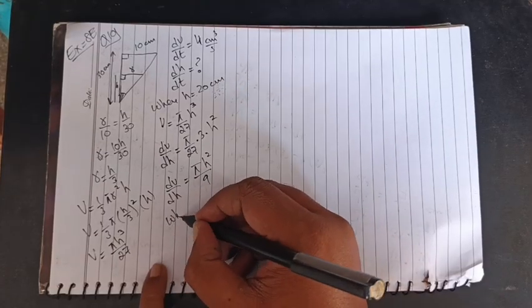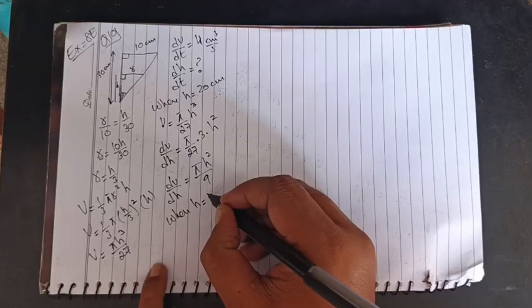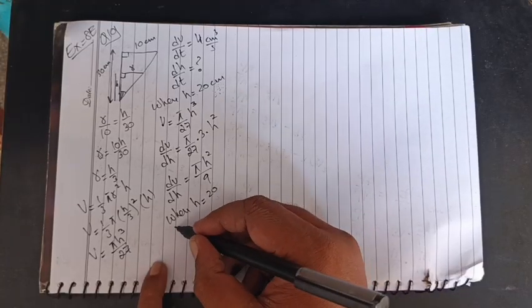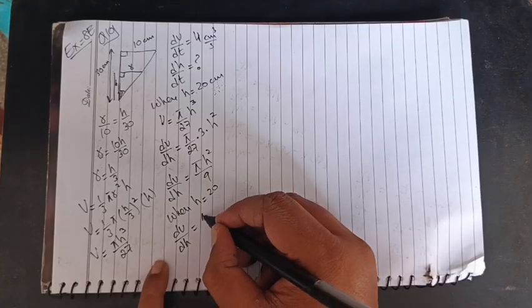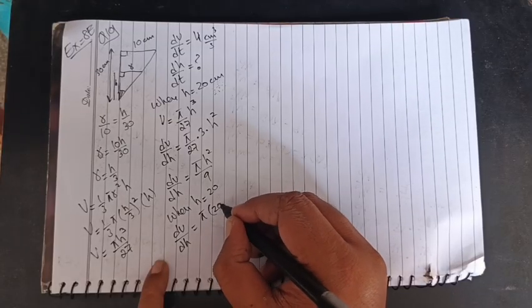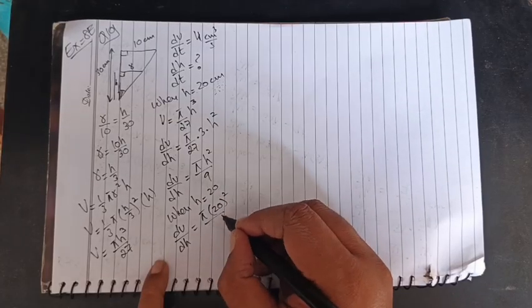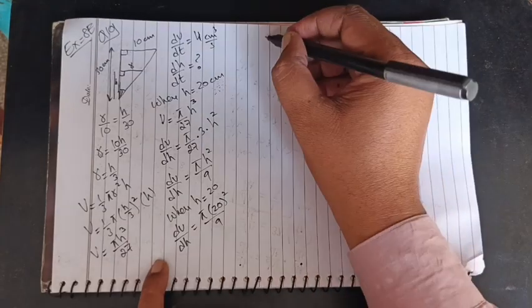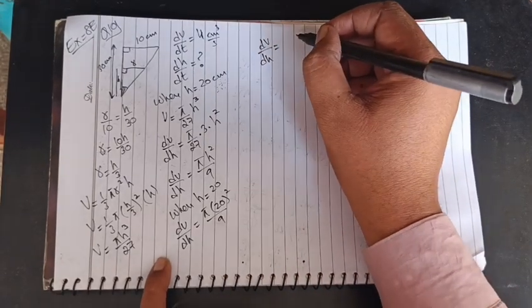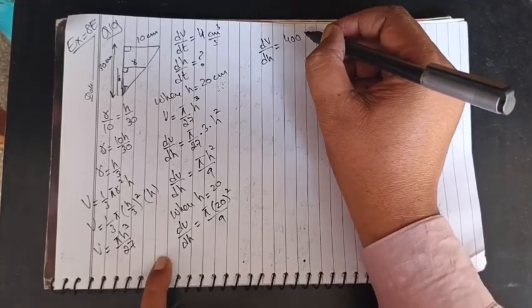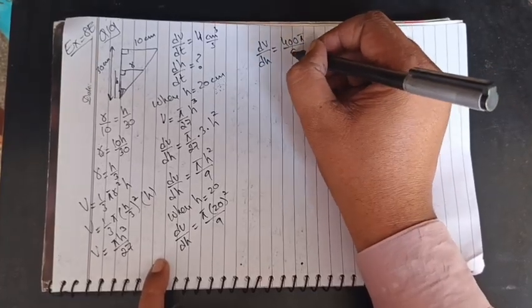So when h is equal to 20, you will have dV by dh equal to pi, in the place of h I will substitute 20, its square divided by 9. So dV by dh equals 20 square will be 400, pi divided by 9.